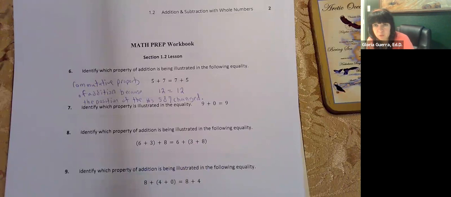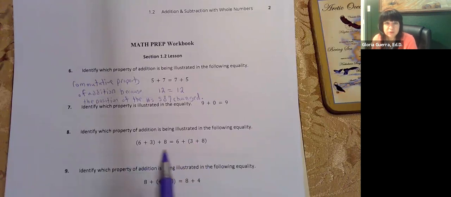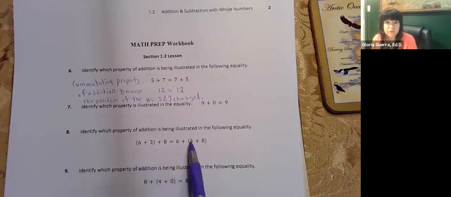But with associative property, the arrangement of the numbers has changed. If you look at the parentheses here, they are wrapped around the first two numbers, and then the parentheses now are wrapped around the last two numbers.